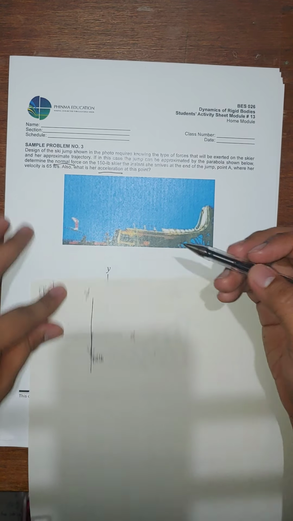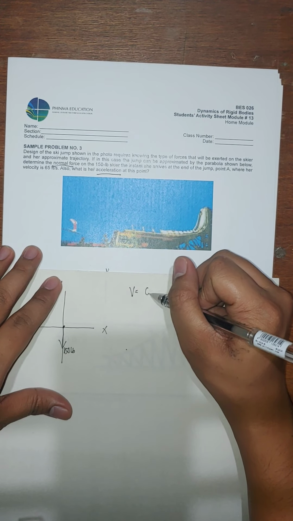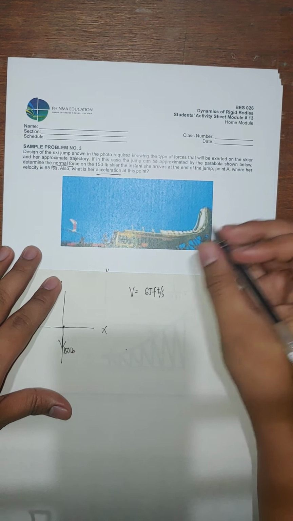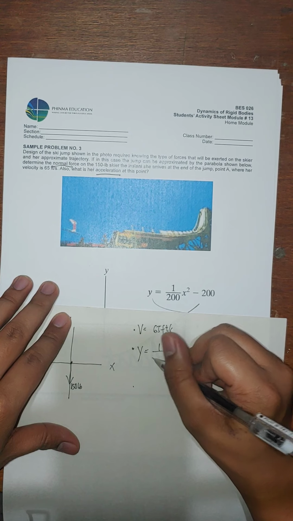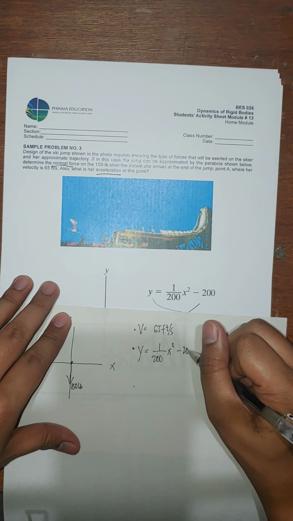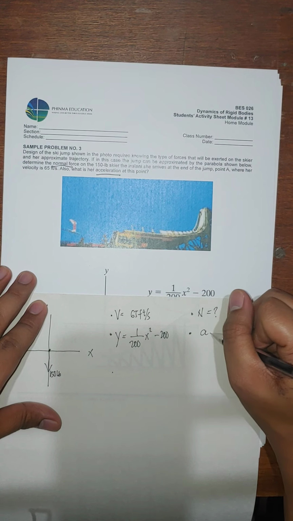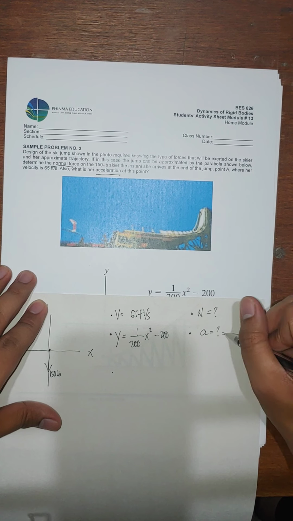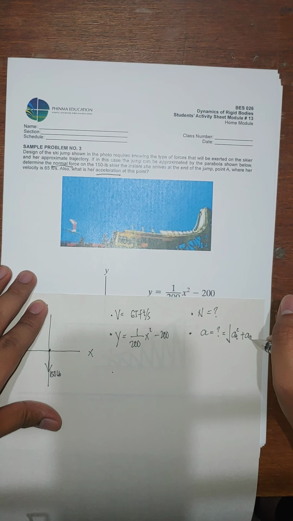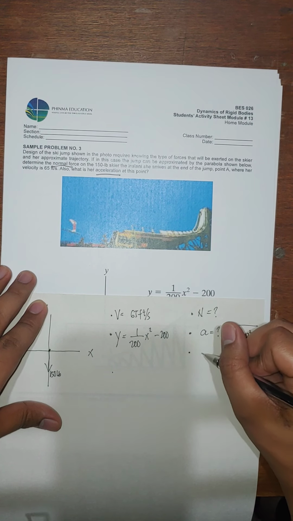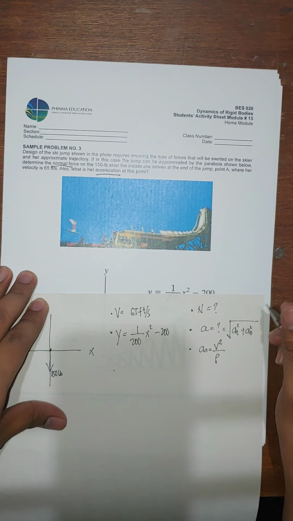What else do we have? We just have the velocity just before it left here. So let's say our velocity is equal to 65 foot per second. And then our parabolic formula, y is equal to 1 over 200 x squared minus 200. We were asked about the normal force and the acceleration. Let's say this is the magnitude of the acceleration, which is equal to the square root of the square of the tangential acceleration plus the square of the normal acceleration. Remember that the normal acceleration is equal to the square of the velocity over the radius of curvature.